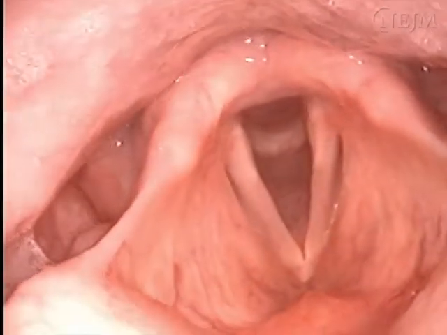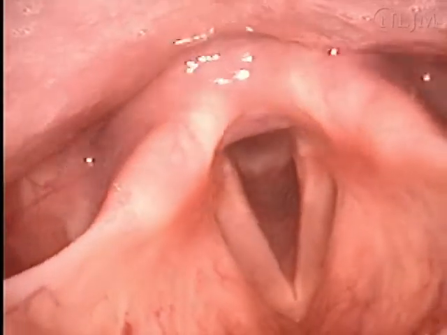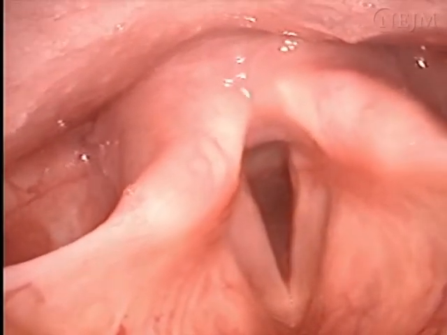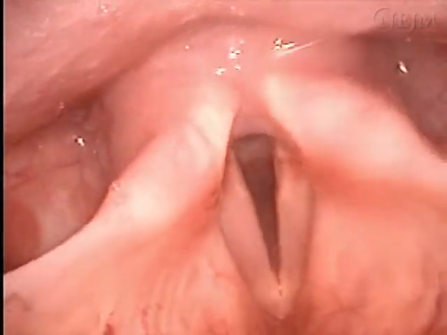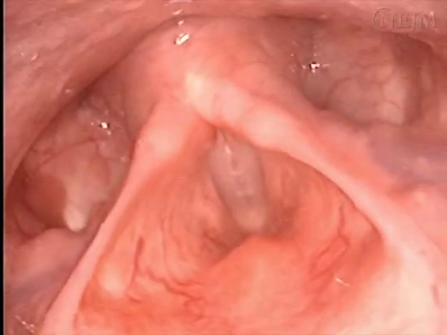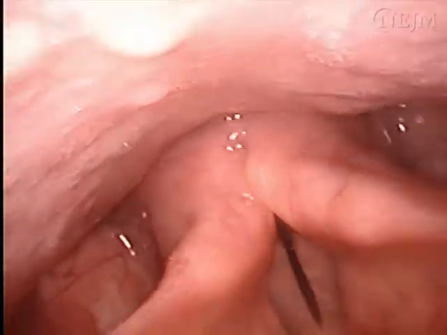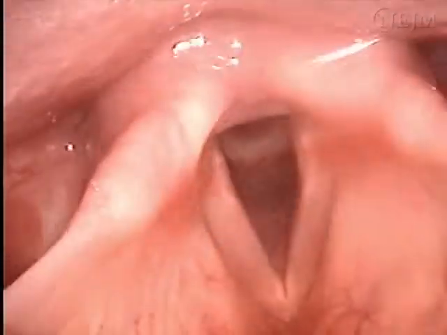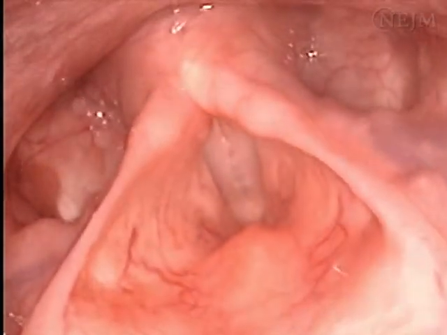Ask the patient to sniff or to inspire deeply through the nose. This causes maximal abduction of the cords, permitting optimal assessment of this important area. Ask the patient to say "ee" or "ah." In the normal patient, the vocal cords will adduct in the middle and come into contact along the entire length, allowing for a precise assessment.